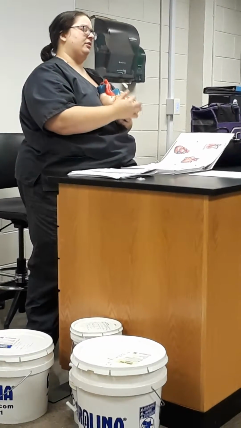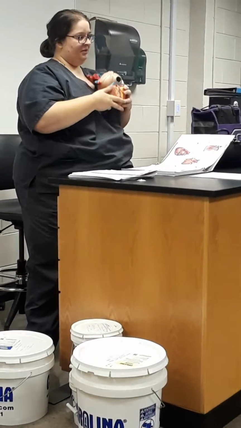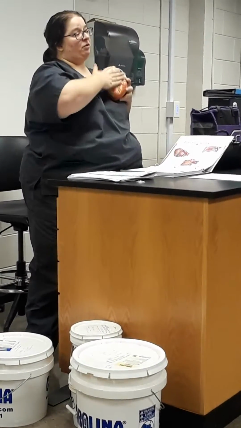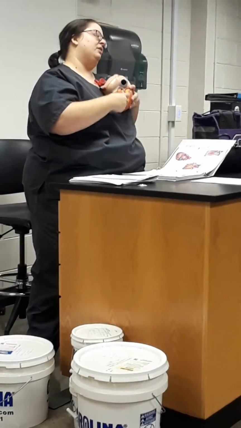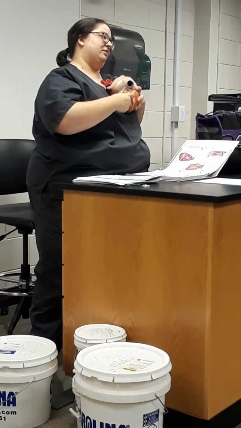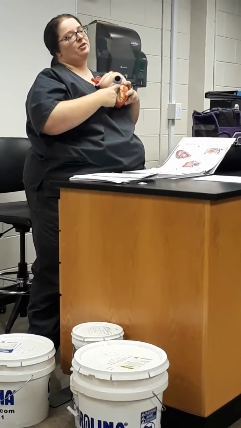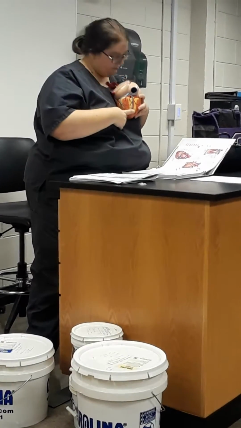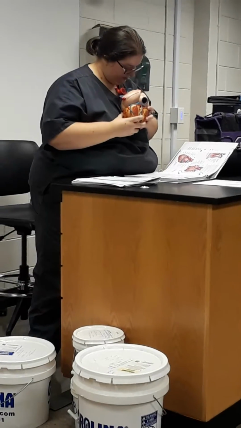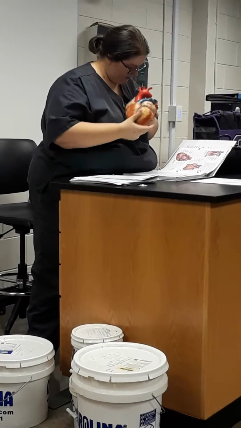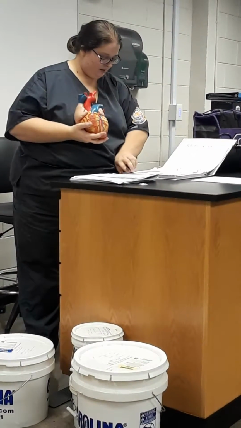And then if I flip your heart over to the back of it, this is the posterior side of your heart. So this would be where your posterior interventricular artery is, and it sits in the posterior interventricular sulcus. I think that covers the ventricles.